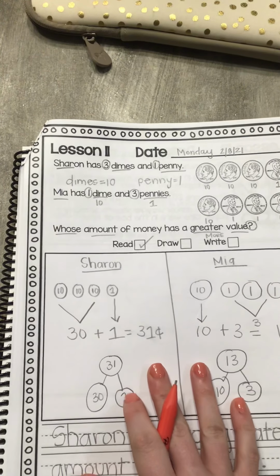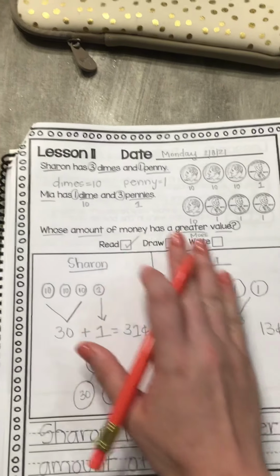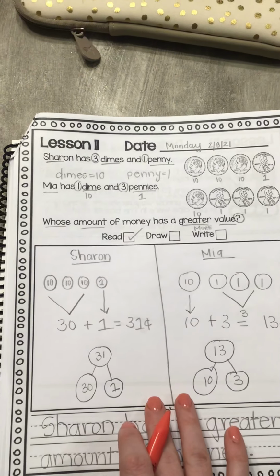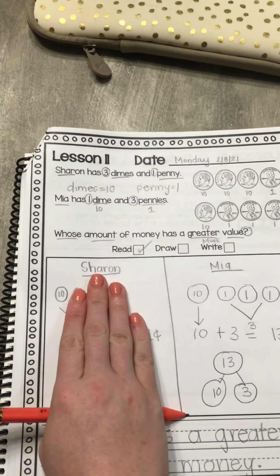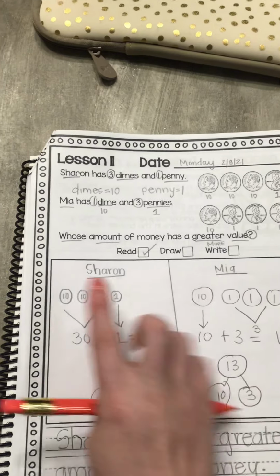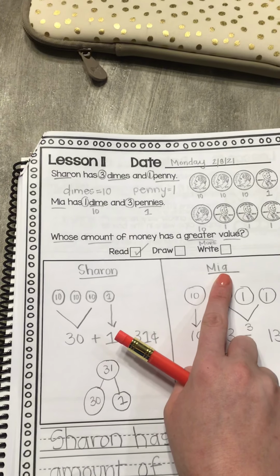Let's go to our drawing. Okay, we're talking about 2 different people. So remember when we talk about 2 different people, we divide our paper evenly down the middle. Okay, we're going to put Sharon on this side, Mia on this side. Get your paper labeled. You got it, unpause Miss Suggs.